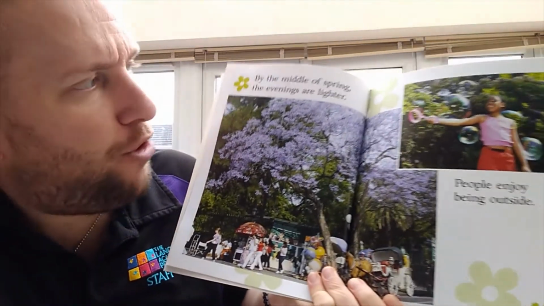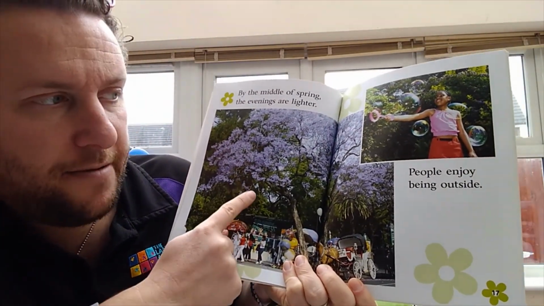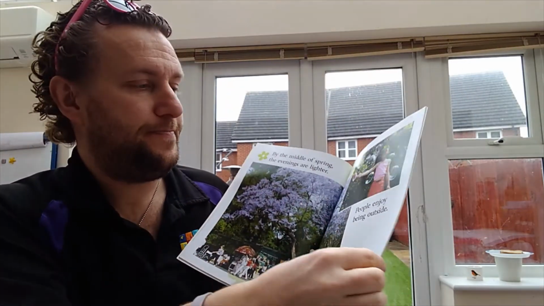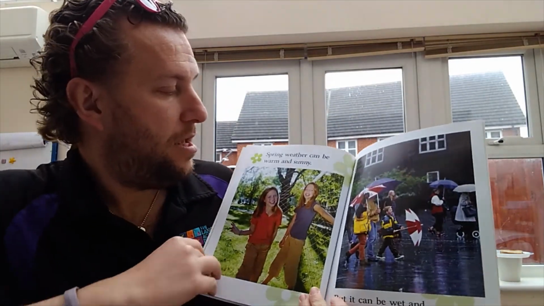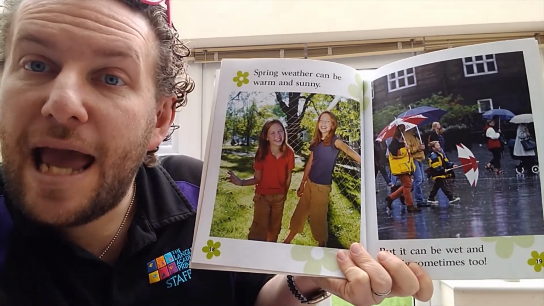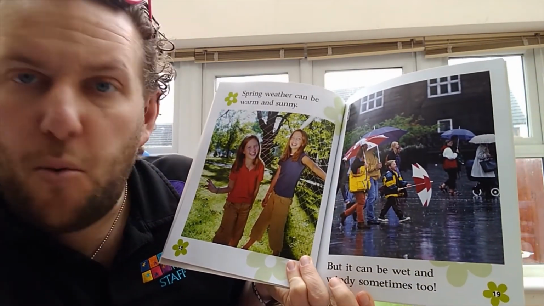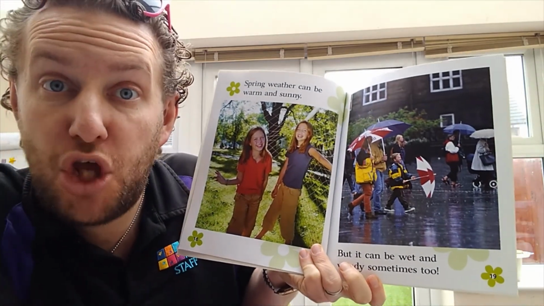By the middle of spring, the evenings are lighter and people enjoy being outside. Spring weather can be warm and sunny, but it can also be wet and windy sometimes too.